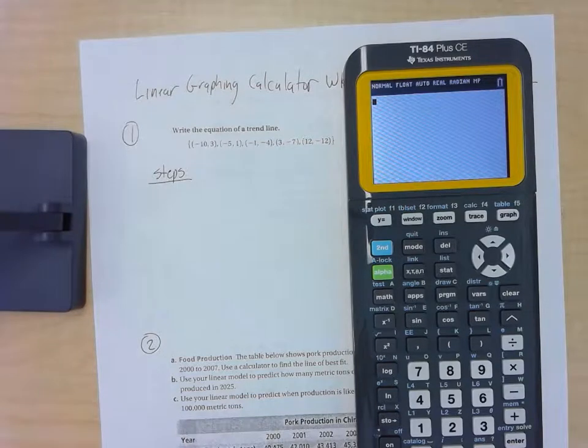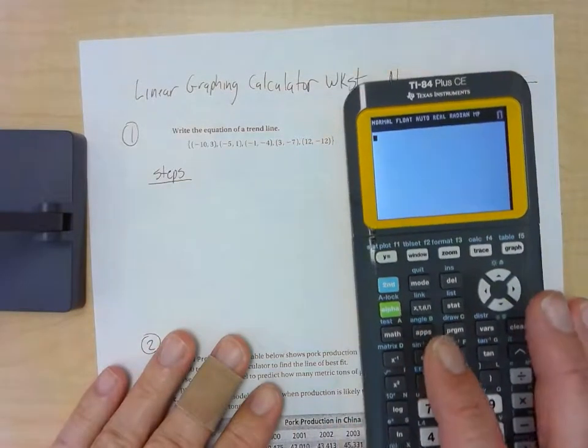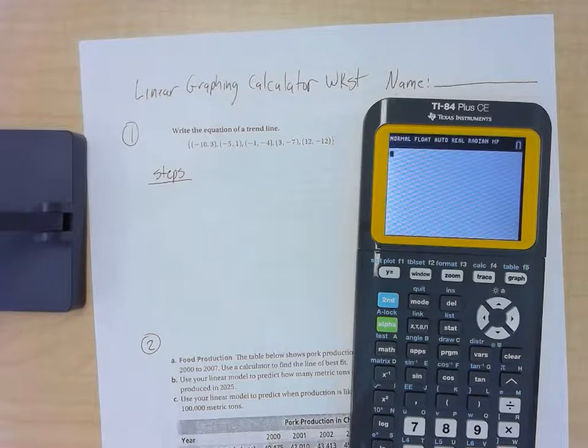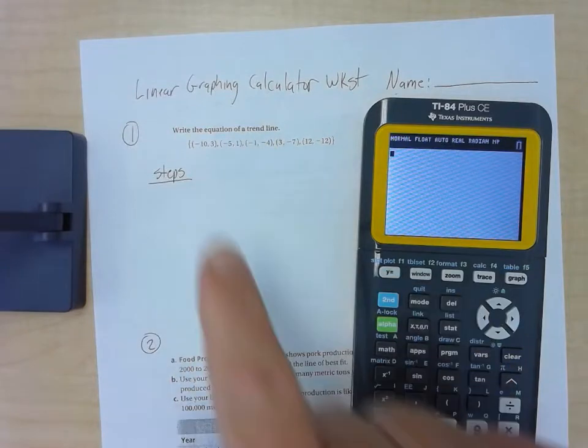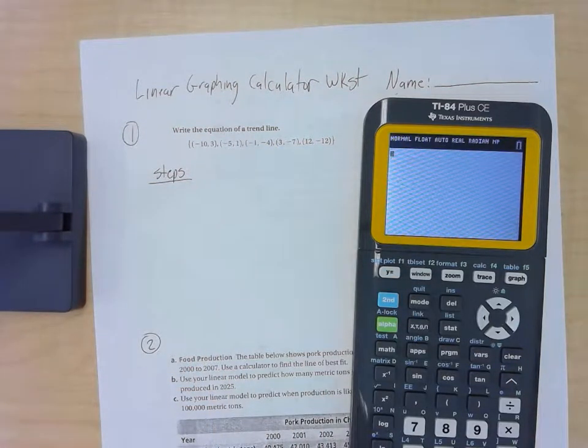Alright, welcome to the linear graphing calculator worksheet. We are going to enter points into the calculator, and the calculator is going to tell us the line that matches these points as best possible. Now, these points do not line up perfectly into a line, but they're going to be kind of like a line, and the calculator will make a best guess for what's called a trend line, like it says there on the worksheet. This is going to require a calculator, so you need to grab yourself a yellow calculator.